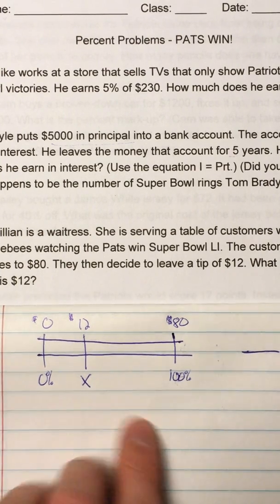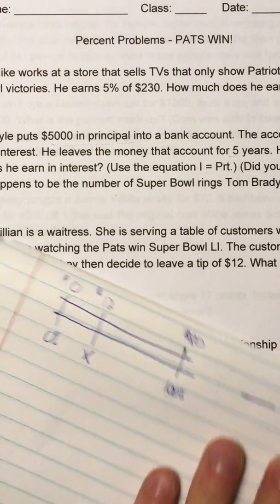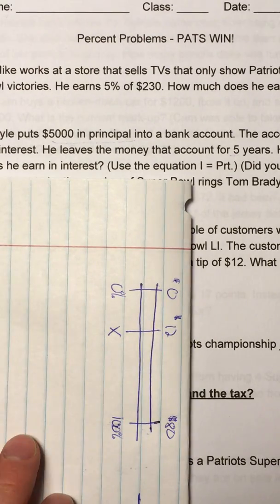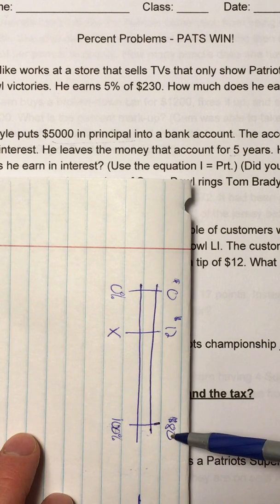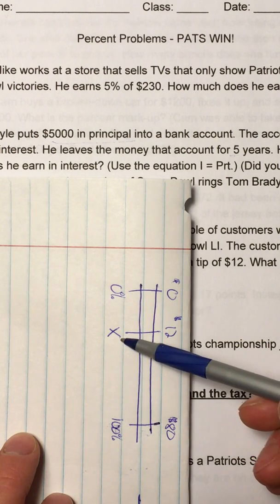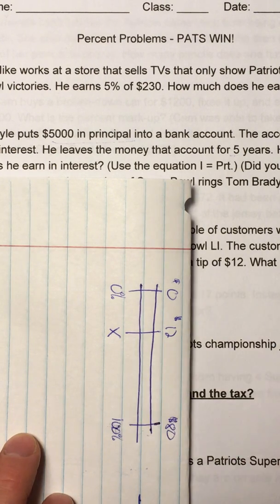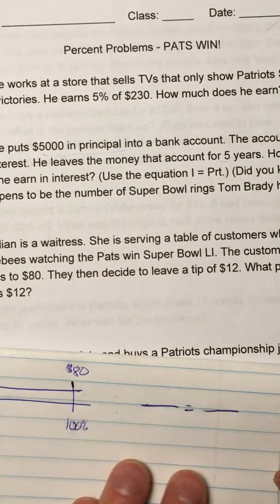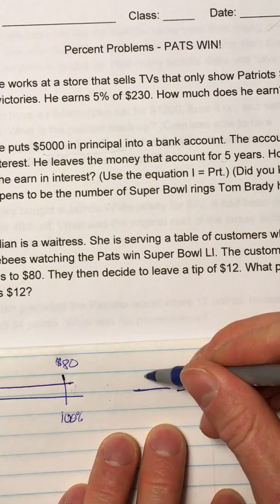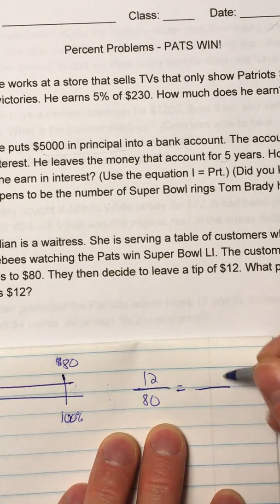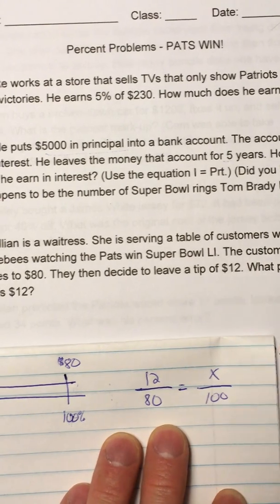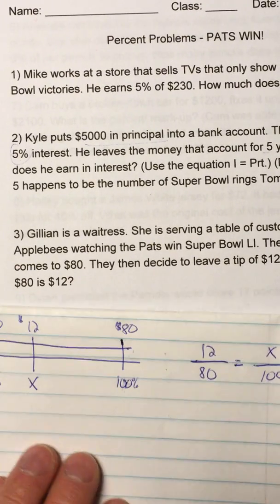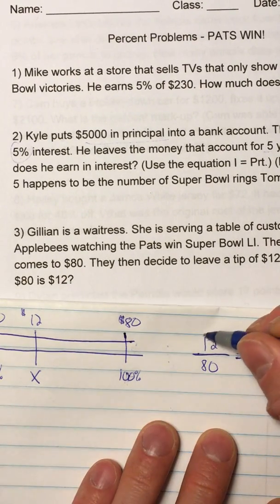And again, the thing about a double number line is you can twist your paper and get your proportion right there. 12 is your numerator, 80 is your denominator, X is your other numerator, and 100 is your other denominator. So it's going to look like this. 12 over 80 equals X over 100. Okay, and so we can begin to solve.